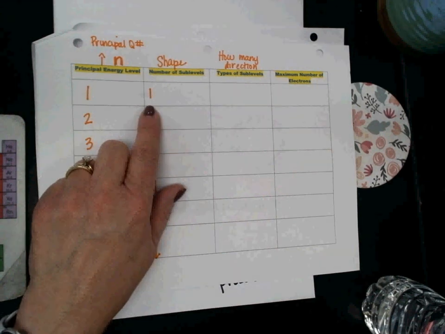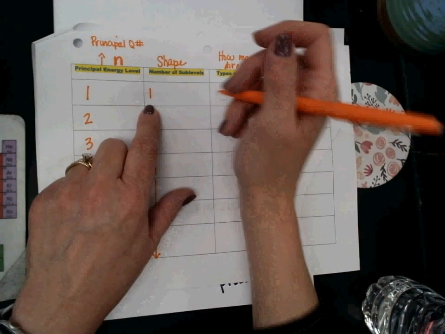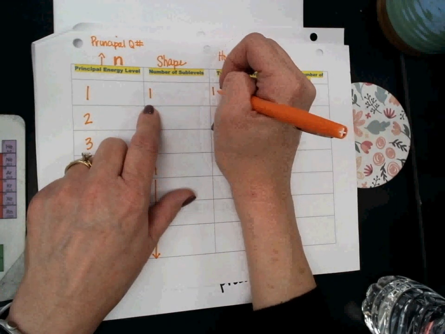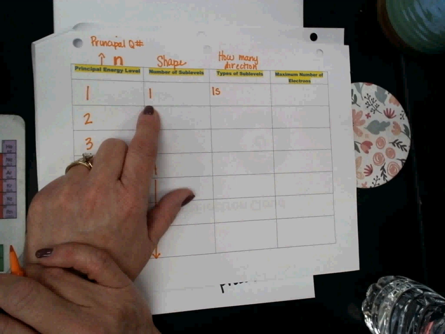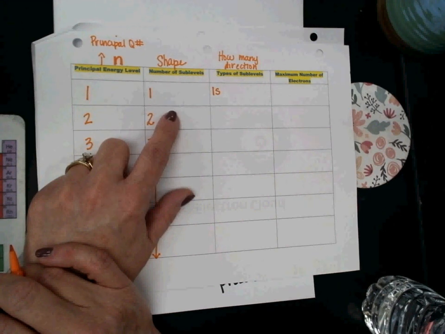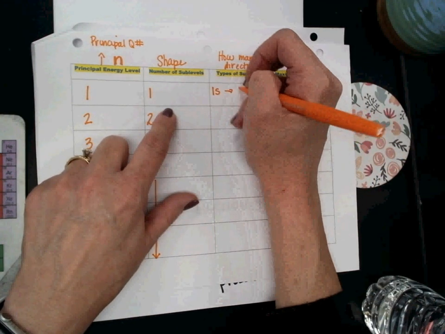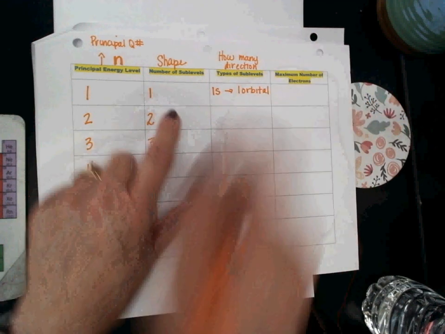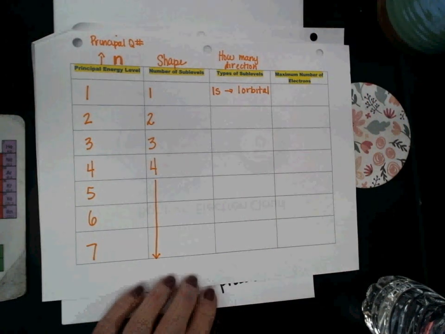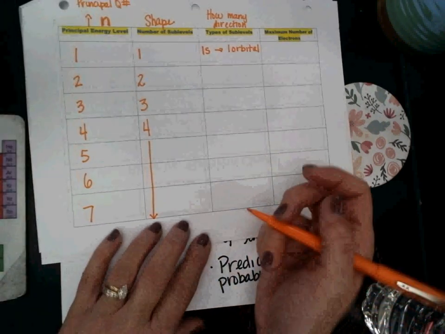Okay, so now I want you to look at the first sublevel, which is 1s, with 1 orbital. Now, some things we need to know about the orbitals.